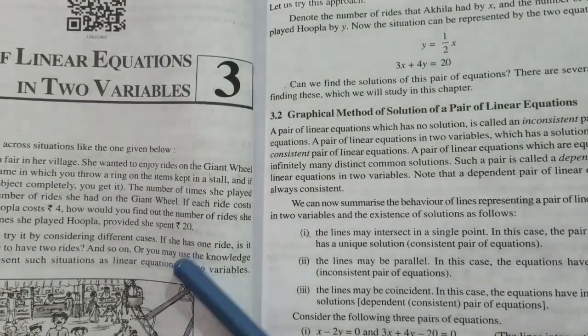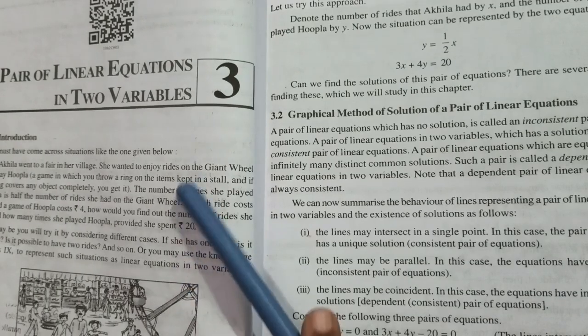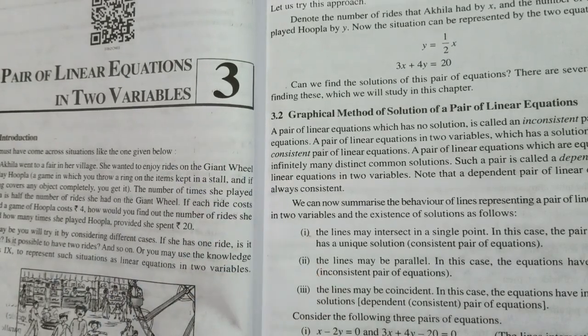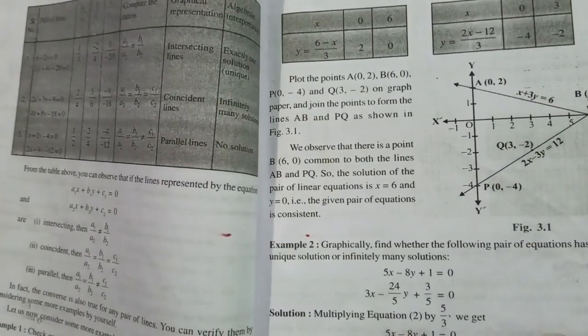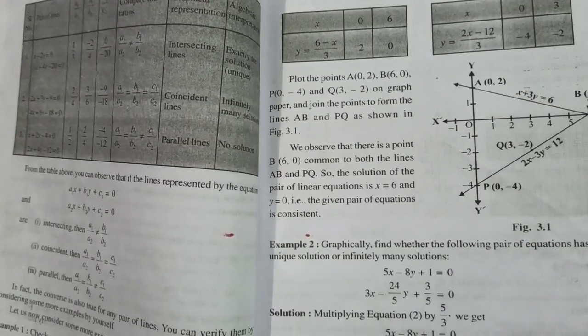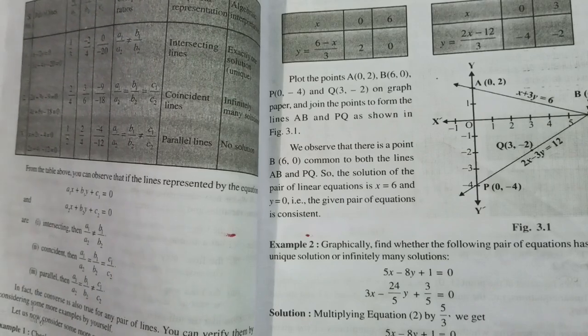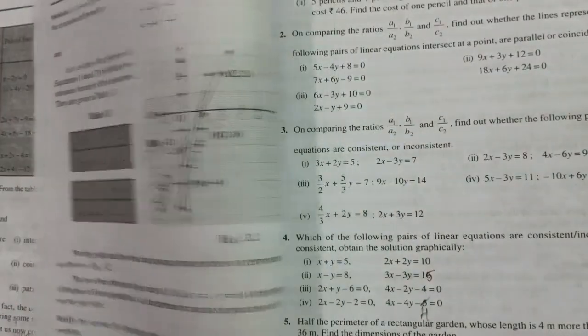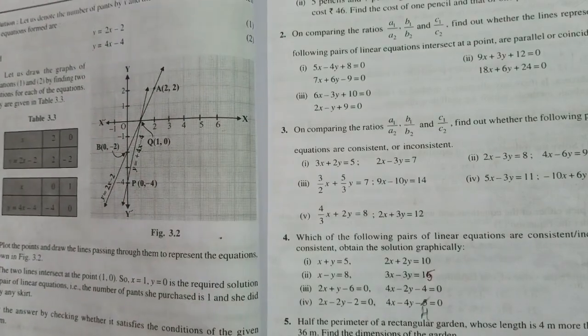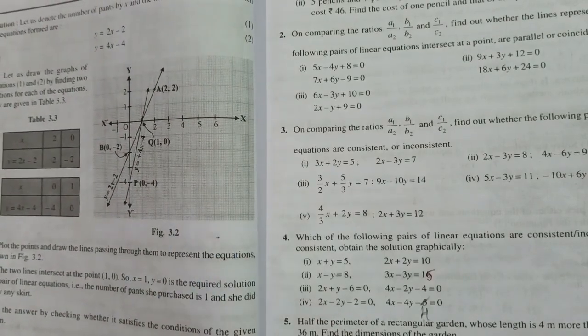Next let us go to pair of linear equations in two variables, the third chapter. In this, most important is graph. Graph, it will come for 5 marks, in the midterm they have given, but actually it is for 4 marks, but they have given 5 marks. So 4 and 5 marks we can expect from the graph.